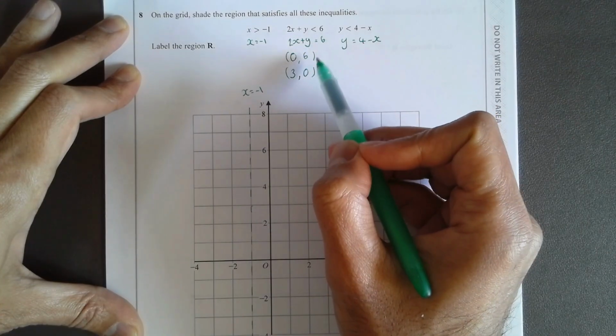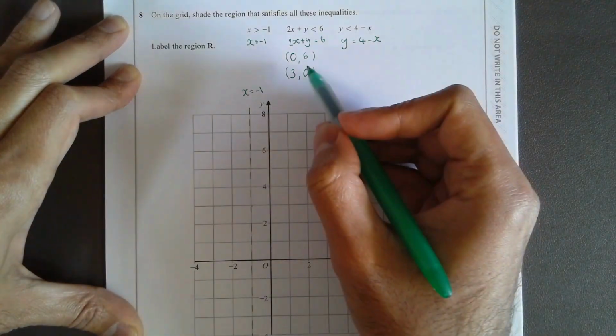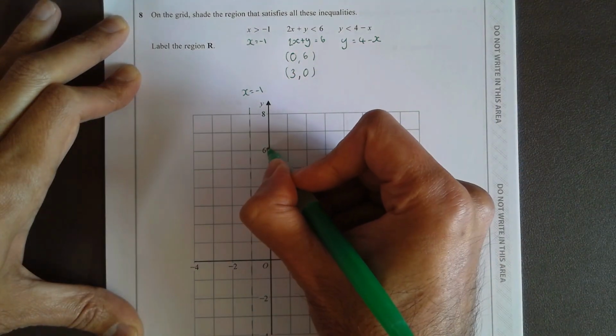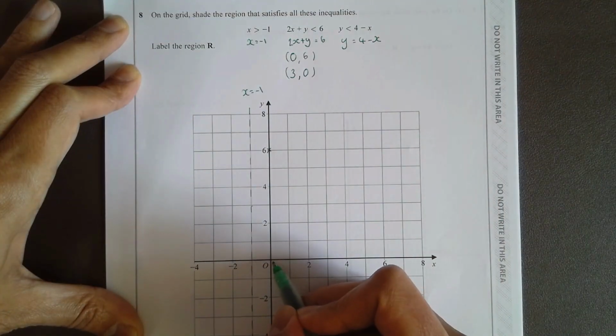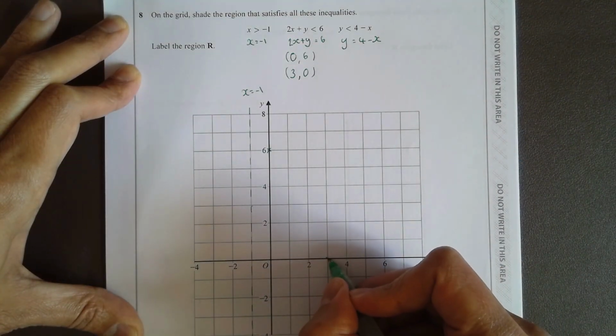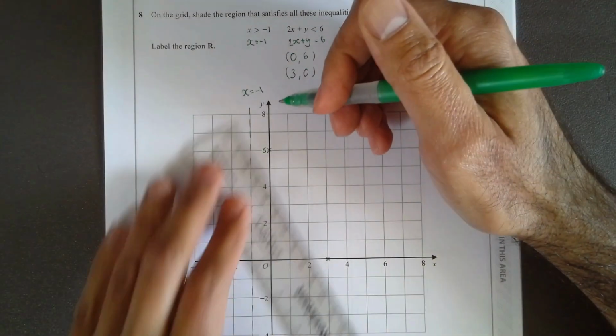Okay, so these two points definitely lie on the line. So I'm now going to plot those 2 points. 0, 6 is going to be 0 along and 6 up, that's that point there. And then 3, 0 is going to be 3 along, 0 up, which is this point here. I can now draw a line that goes through both of those points.